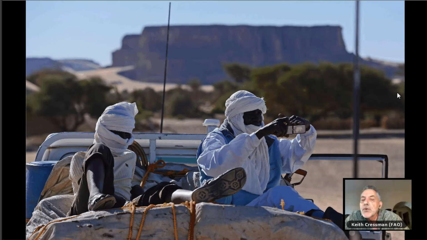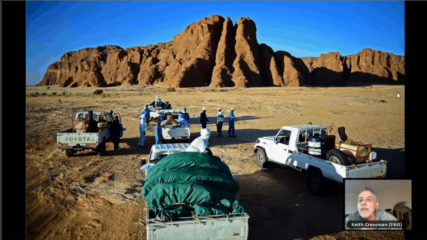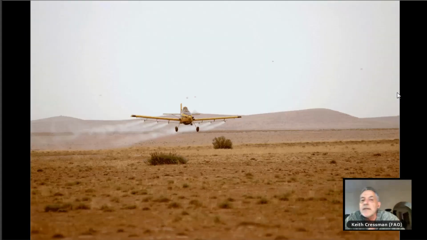So upscaling the control, upscaling the survey that is required to find those locust infestations, upscaling the number of teams that are available to get into the desert, and then later into the cropping areas for crop protection. But it's the teams in the desert, in those breeding areas, that are key to really reduce the population numbers of desert locusts. That is paramount. But ground teams is simply not enough.